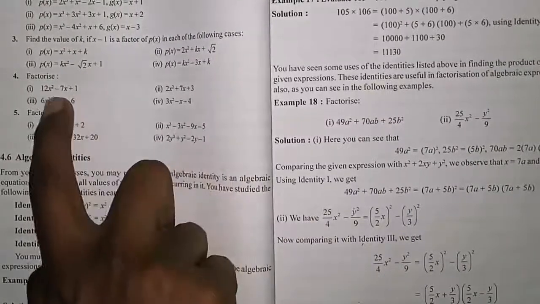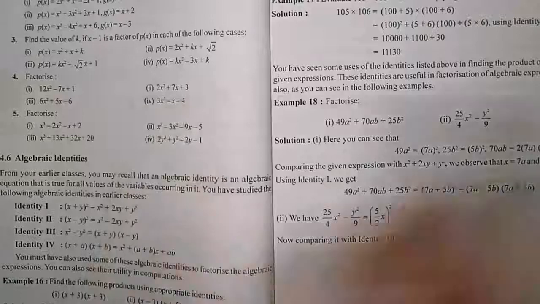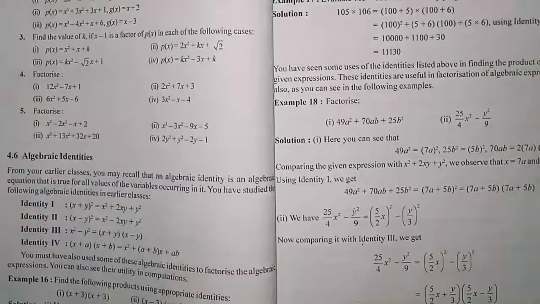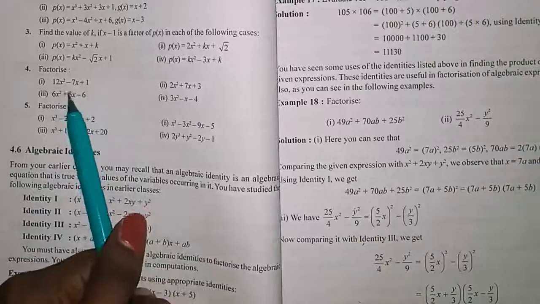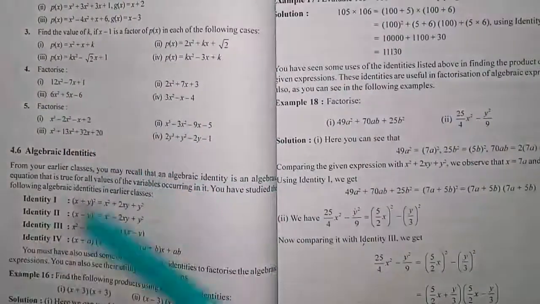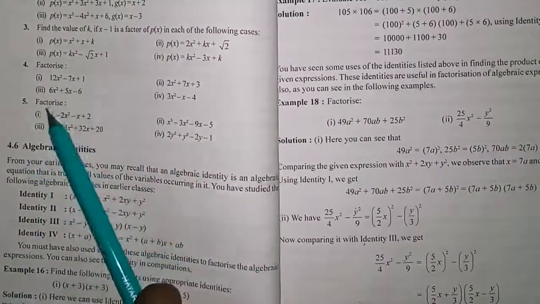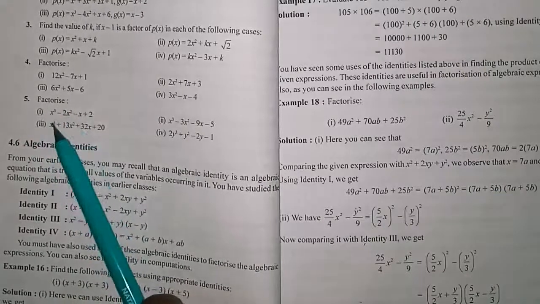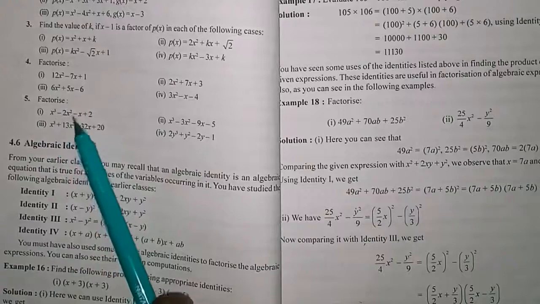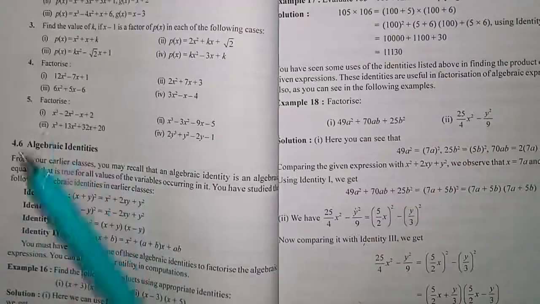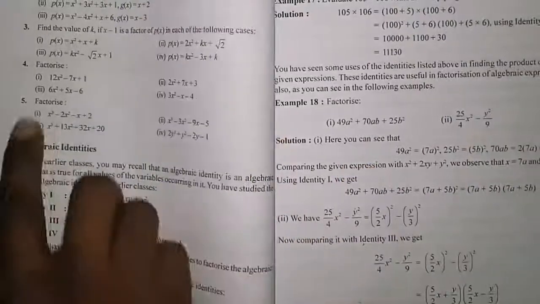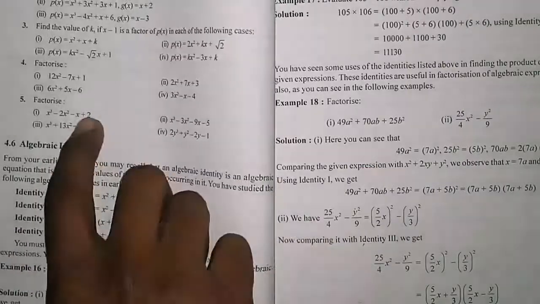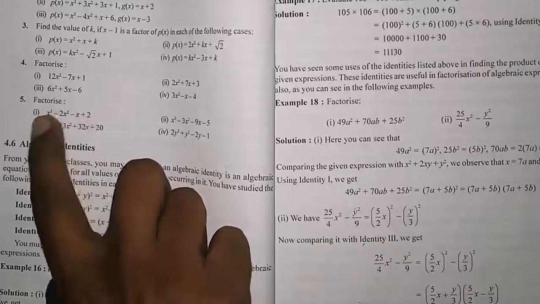So it is 12x square minus 7x plus 1. Yes, so there are three terms, from that minus 7x, the middle term you are factorizing there. So just revise the things. Okay, and now they have given factorize the terms, but you observe the terms: x cube, x square, 2x square, x and plus 2. That means there are four terms, four particular variables or algebraic forms, that is a polynomial equation. So they have given four.